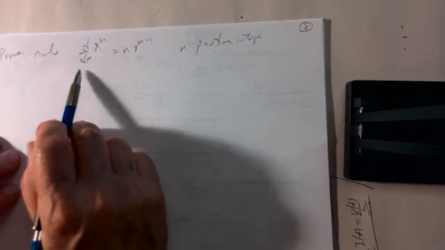But now from the quotient rule, I can just derive the power rule for negative exponents. Because suppose I want to differentiate 1 over x to the n, where n is positive. So for this, I can use the quotient rule.